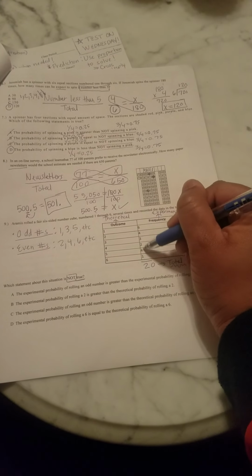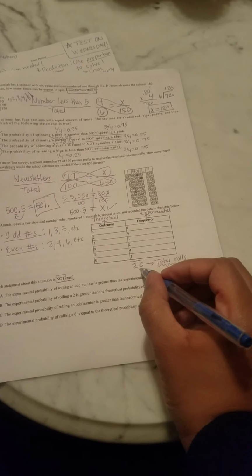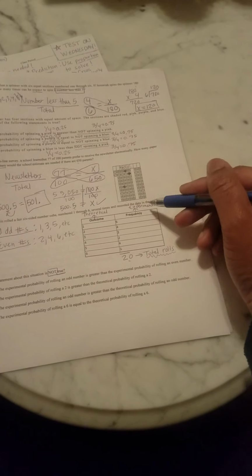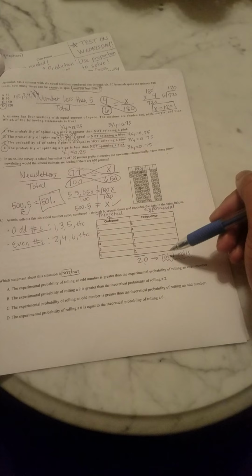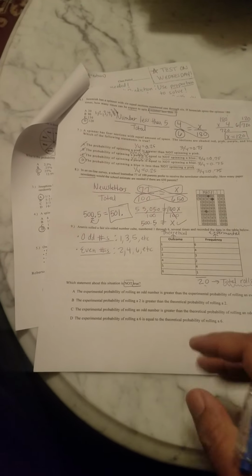And so once I added that, I automatically found the total for my frequency, which is 20. Okay, so if you add these, you should get 20. So make sure you do that for your experimental probability, because you would definitely have to put it over your total.